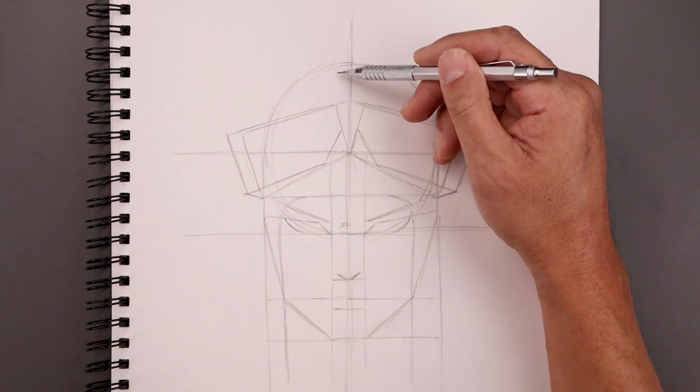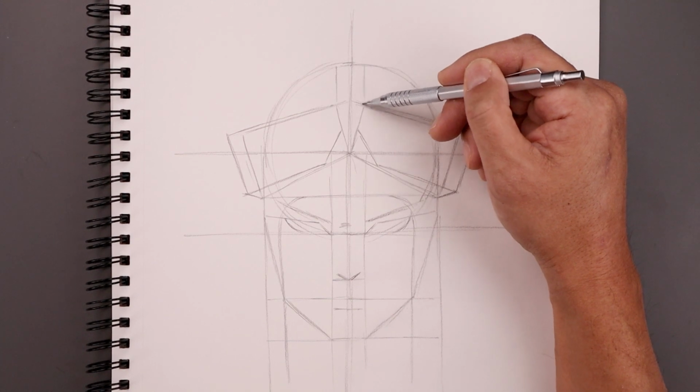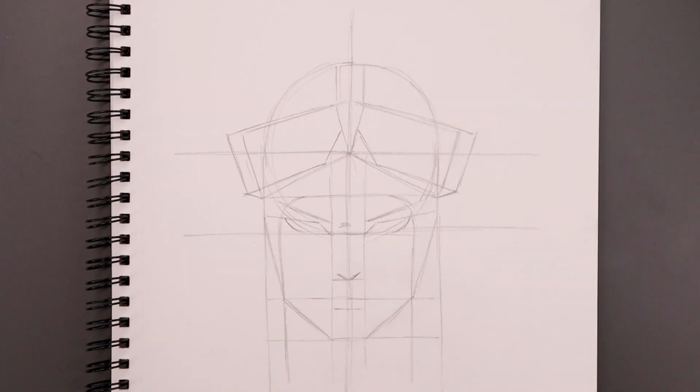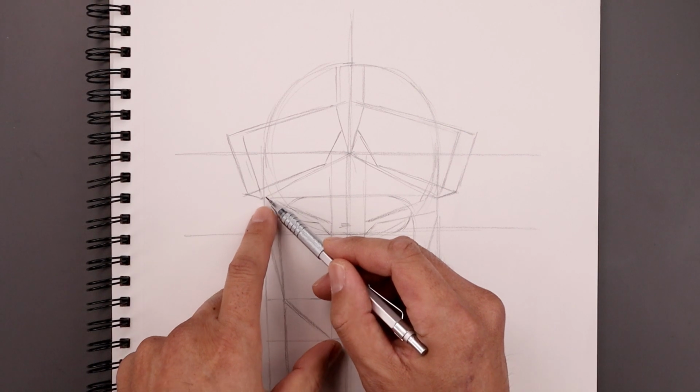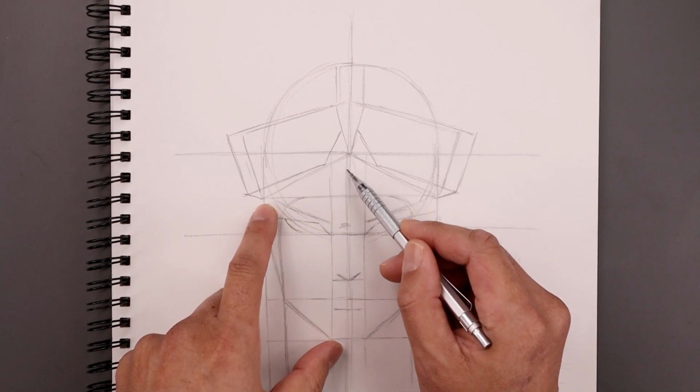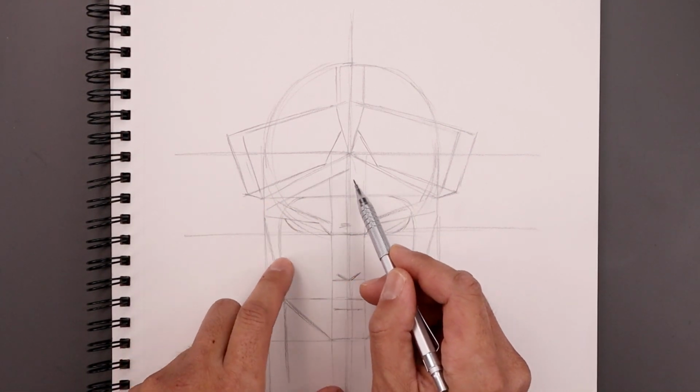Let's add that trim along the top. Start with two straight lines coming down. Now you want to trace the bottom of the goggle along the bottom. We're going to step down, angle this down and out on both sides.